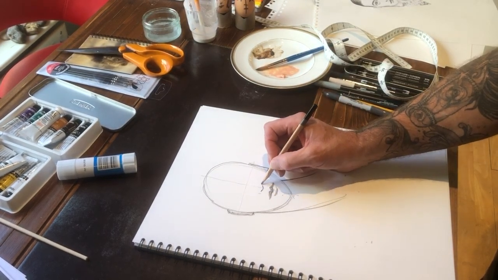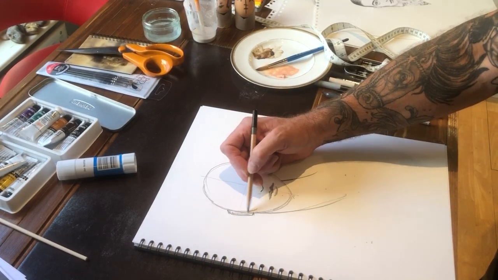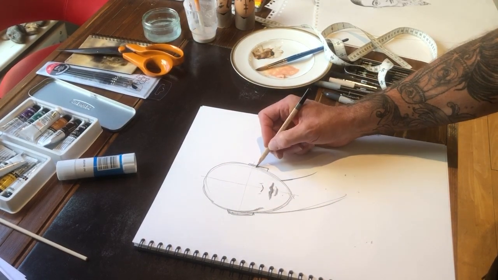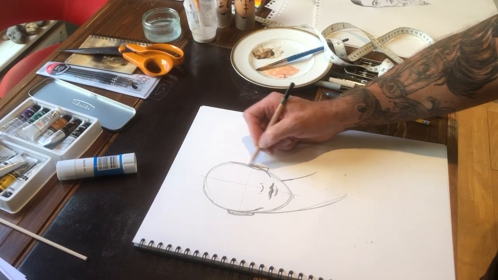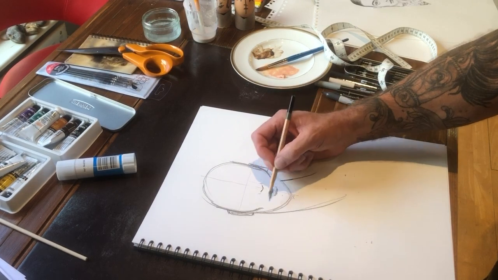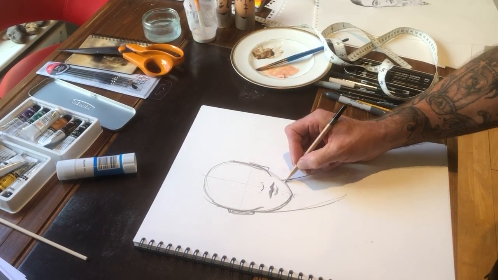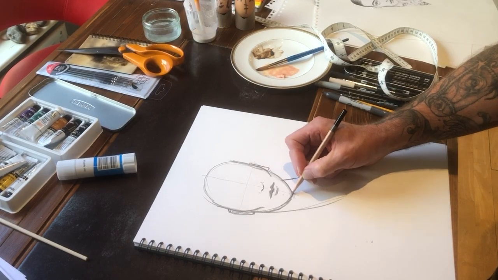Yeah, so that's all about shadowing rather than drawing outlines. Now if I start to just introduce a little bit of definition, we've got some cheekbones, maybe flatten off the side of the head slightly, and then start to just refine that chin shape.